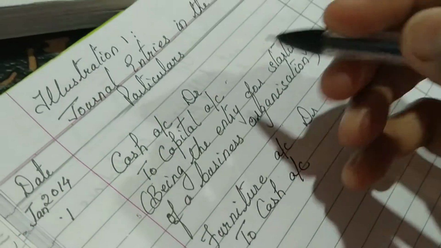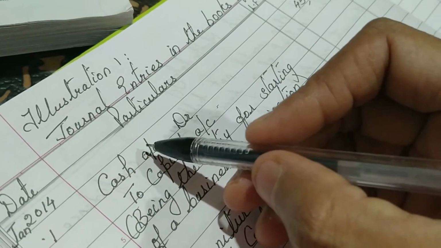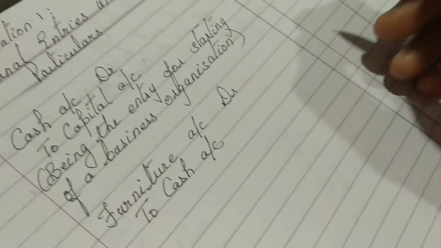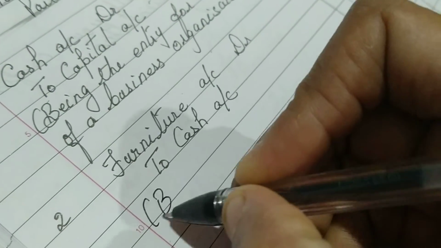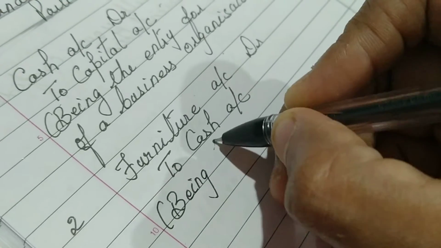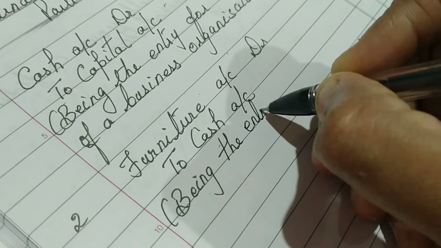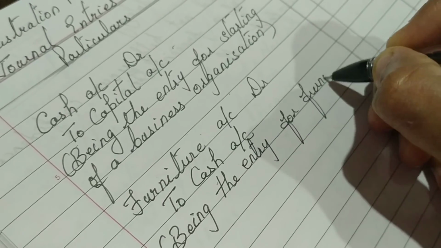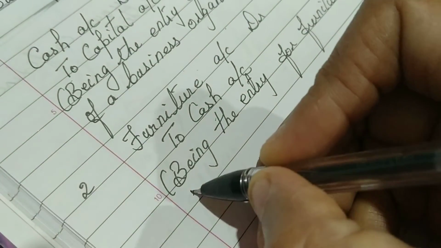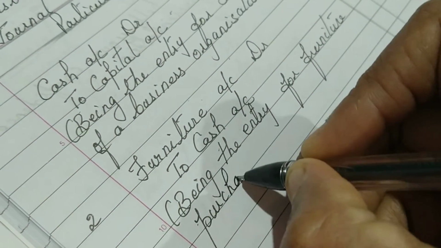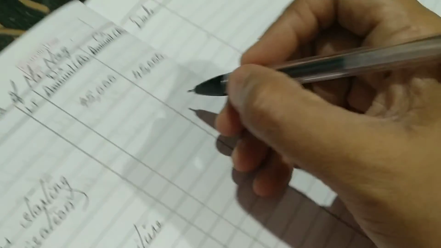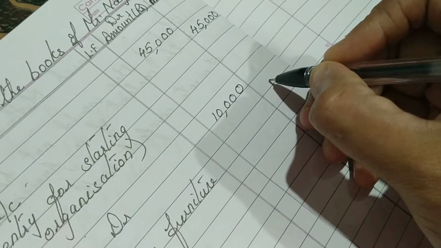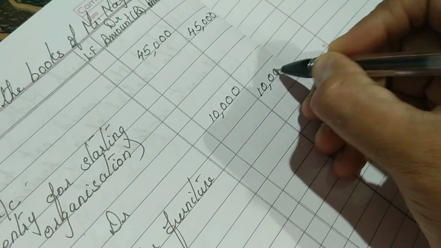Whenever you see a transaction, if cash is coming in, it means debit. If cash is going out of your company, it means credit by default. Okay. What is this entry for? Being the entry for furniture purchased. How much amount have we paid? 10,000. So that very same we'll write here. 10,000 in the debit, 10,000 in the credit.